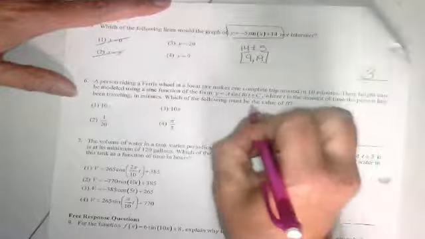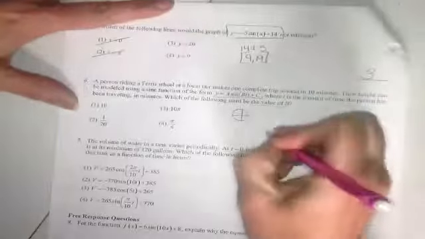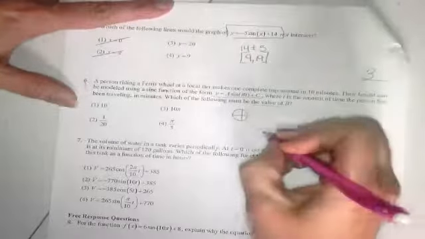Sneaky, sneaky. All right, if I'm on a Ferris wheel and it makes one trip around in 10 minutes, we're looking at the sine part of that.